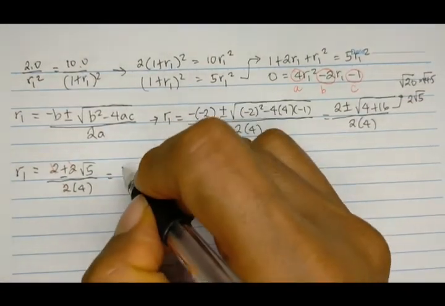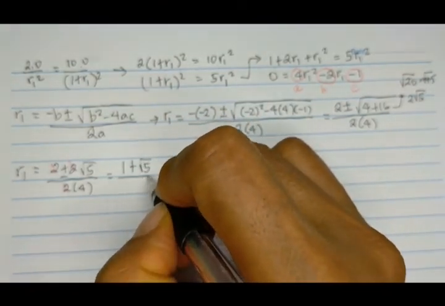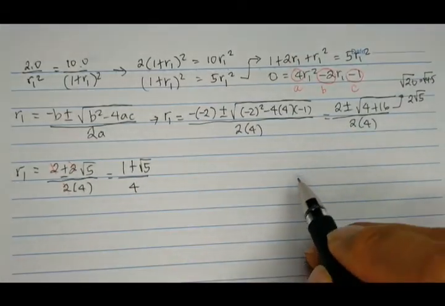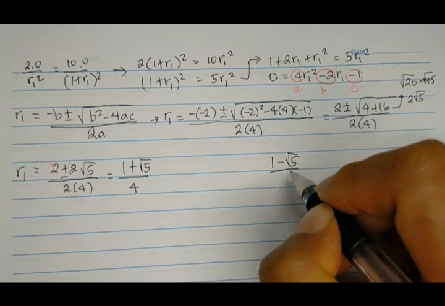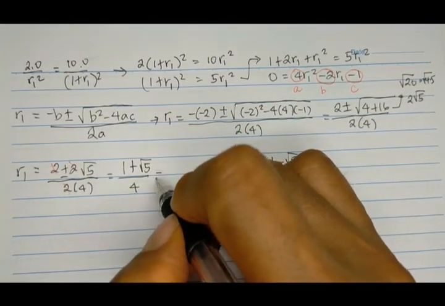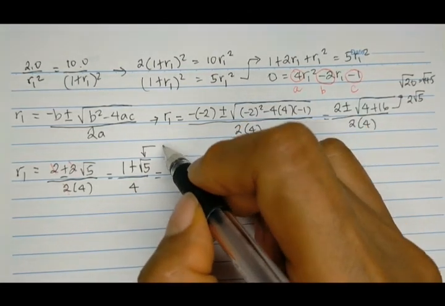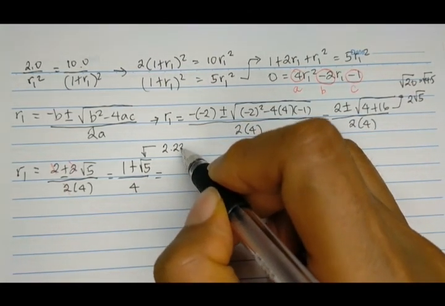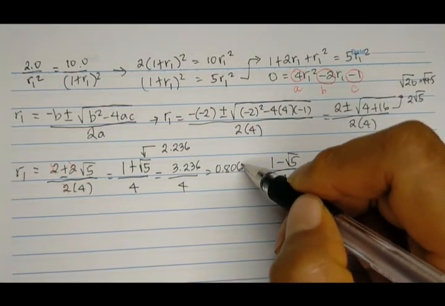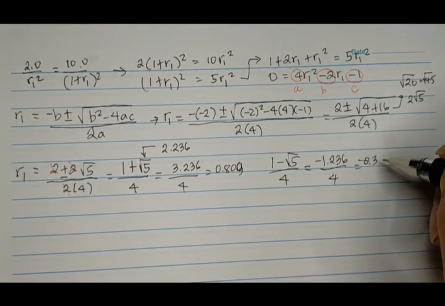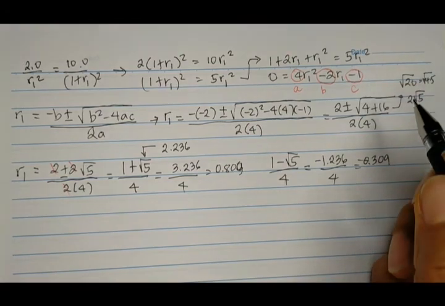So you're left with 1 plus square root of 5 over 4. And one of the other answers is 1 minus the square root of 5 over 4. This one eventually leads to, we now know that square root of 5 is about 2.236. So this becomes, this is 9, correction, and this is 309 also. It's not 6, this is 9.